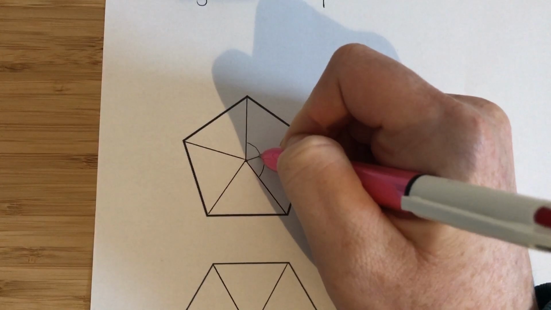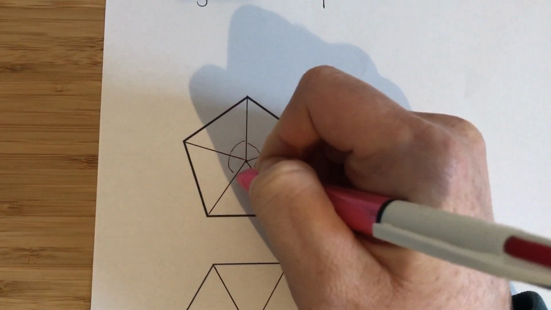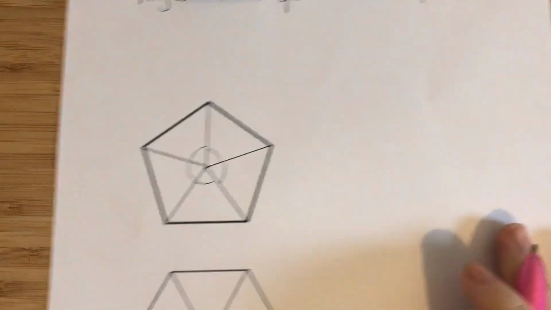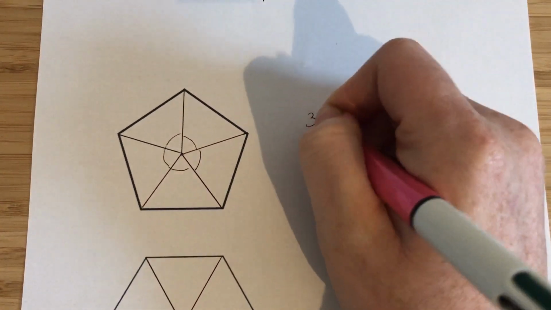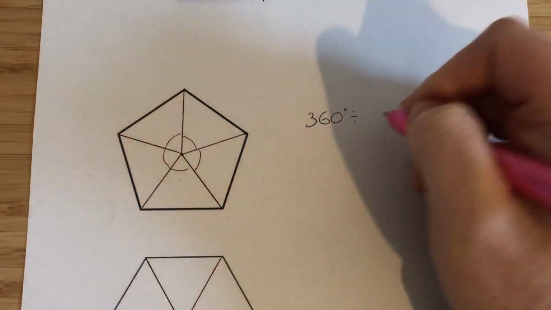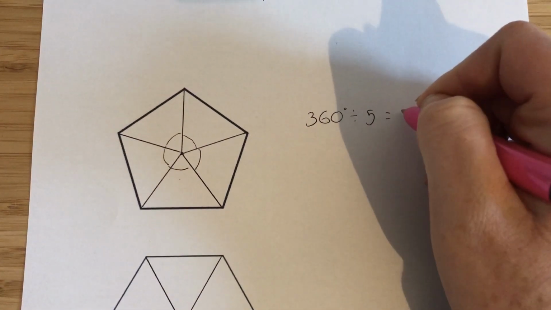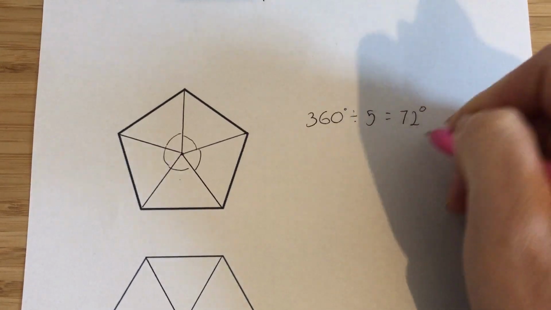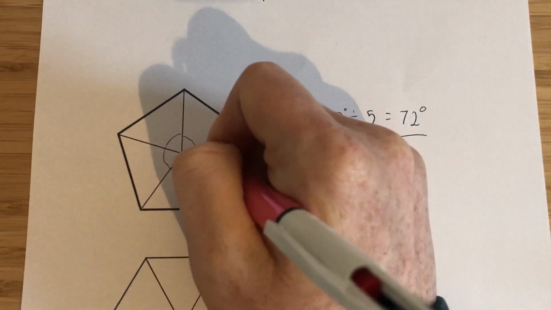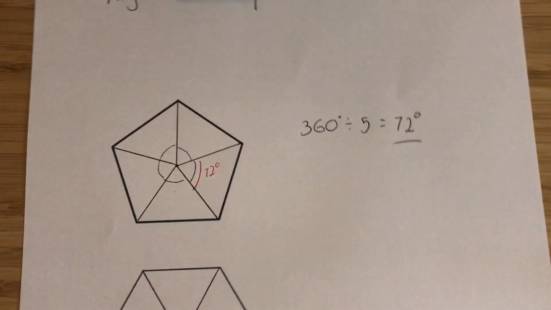They're all going to be the same, and you can see that they join up to make one full circle, so they're all going to add up to 360. So we can find each of them by doing 360 degrees divided by 5, which is going to be 72 degrees. So each one of these would be 72 degrees. So you can do that for any regular shape.